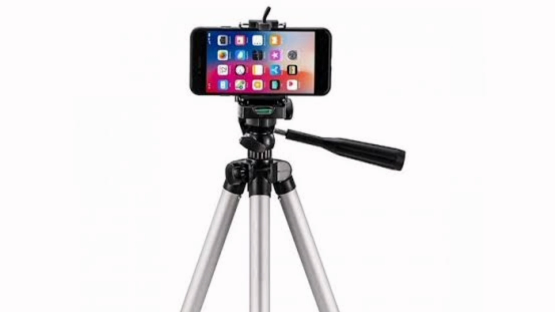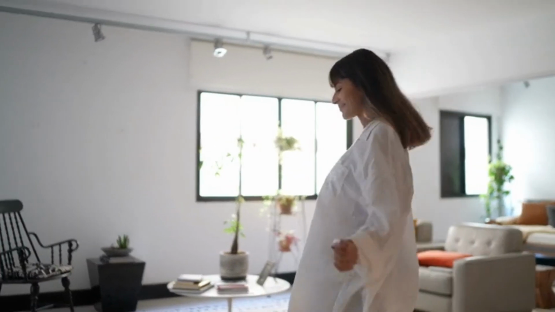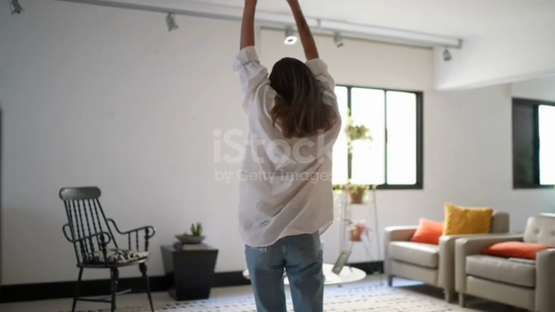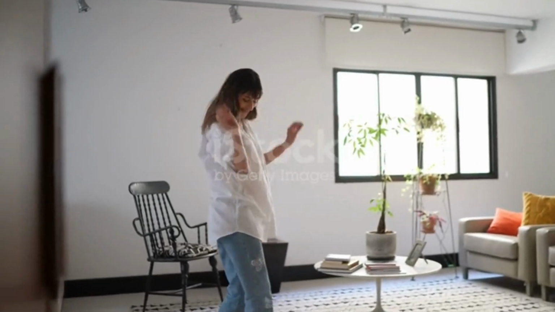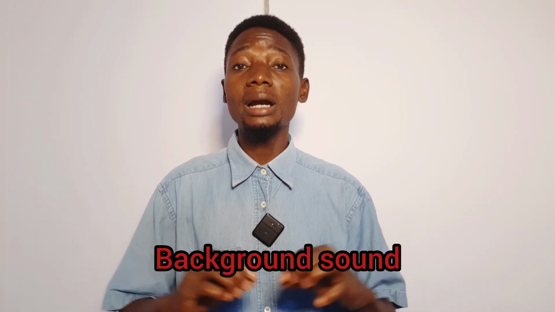Another thing that is very important for your video editing is what we call B-rolls. B-rolls are images or video clips that are shown on the screen to further explain to your audience what you are saying. The next thing that is very important for your video editing is the background sound.